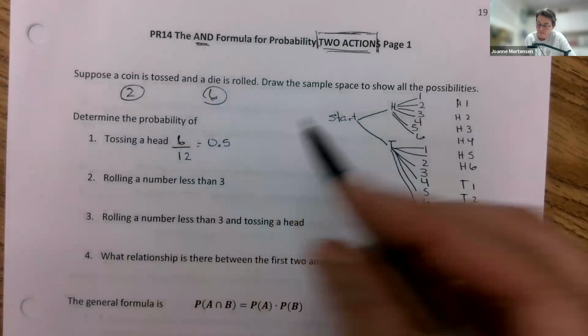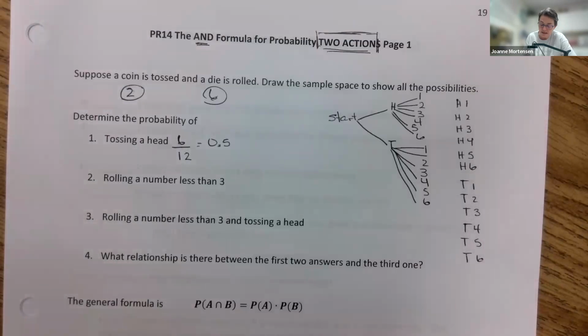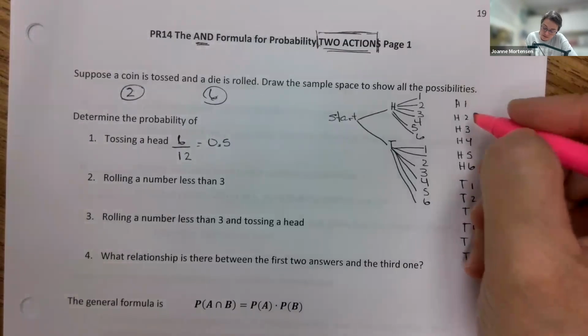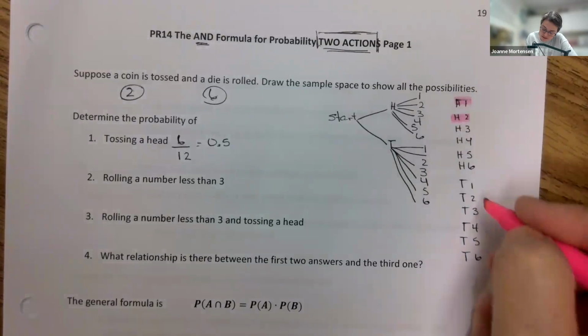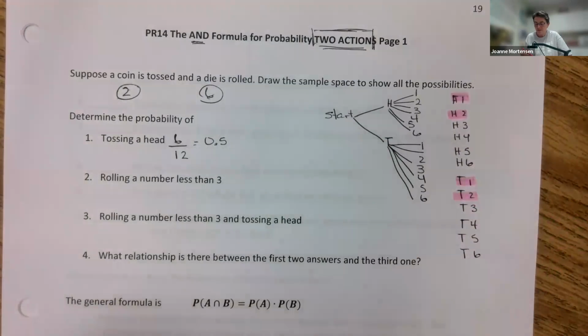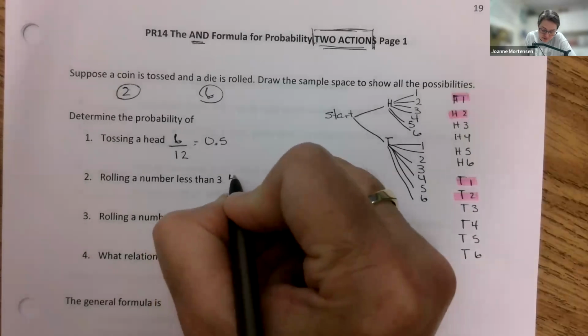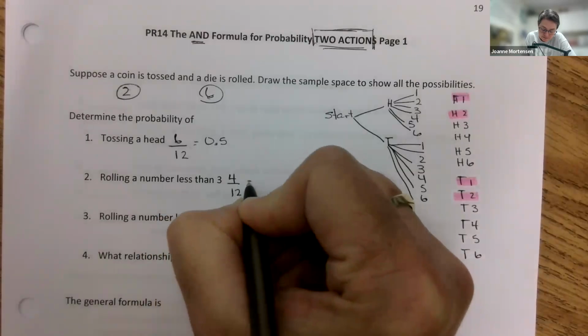Now we want to roll a number less than 3. So I'm going to do this. Remember, it said less than 3, so 3 is not included. So that's going to be 4 out of 12.